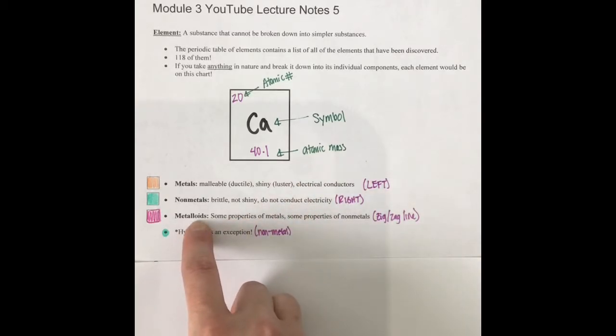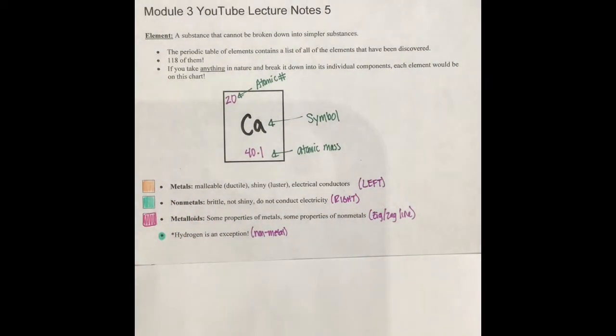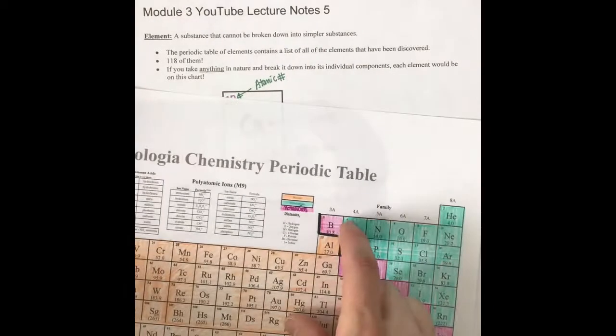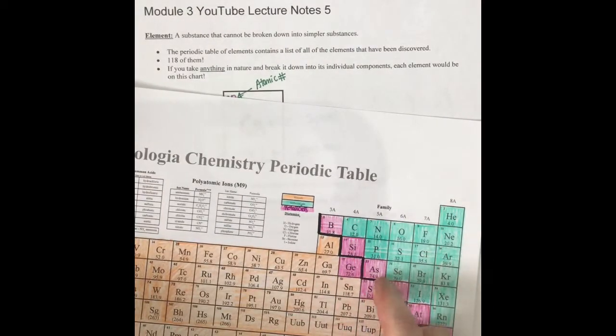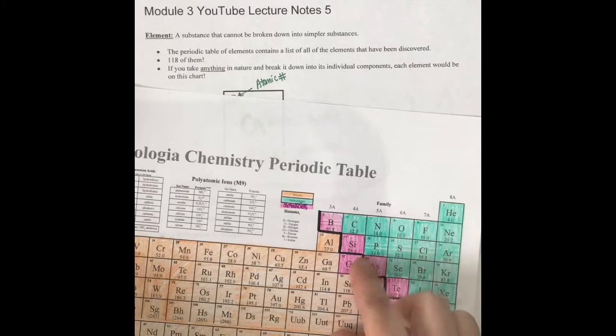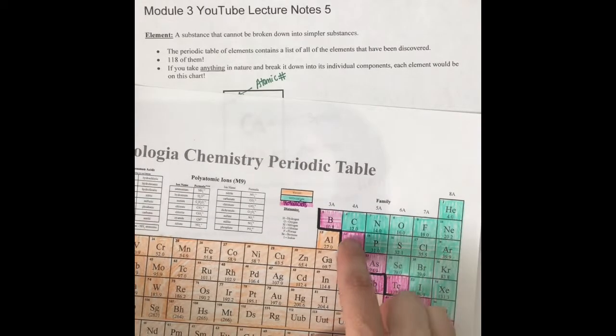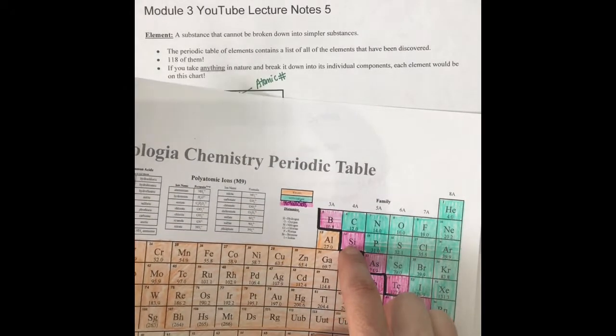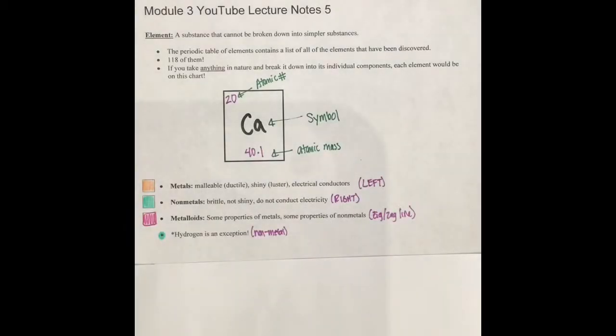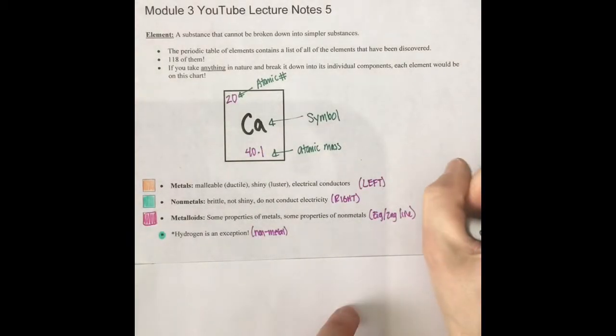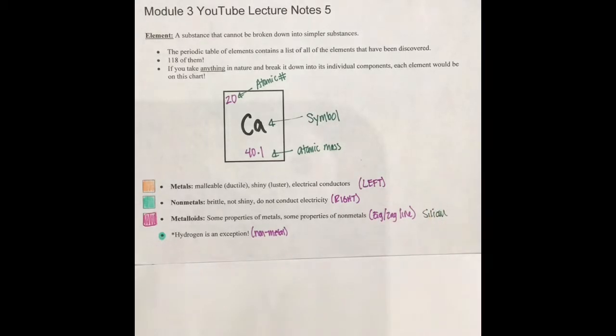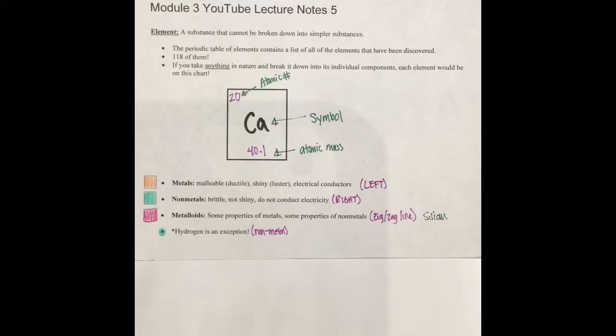Metalloids sometimes have properties of metals and sometimes have properties of nonmetals. And that would make sense because they fall on this line where they're very close to being one or the other, so they're going to have properties of both. Silicon is a good example of a metalloid. Okay, silicon is shiny like a metal, but it's also very brittle. So it has a property of each.